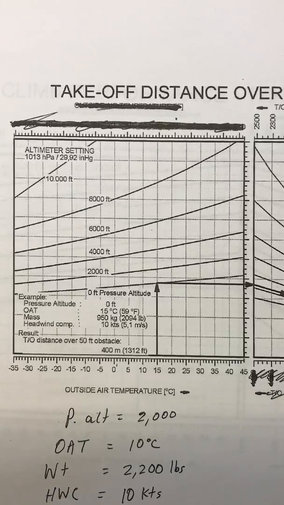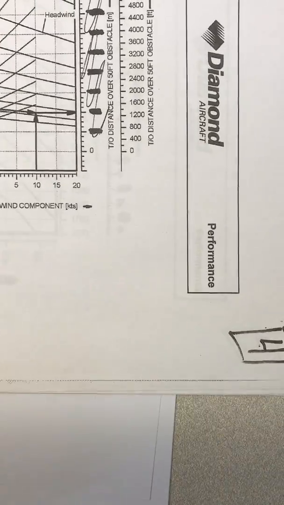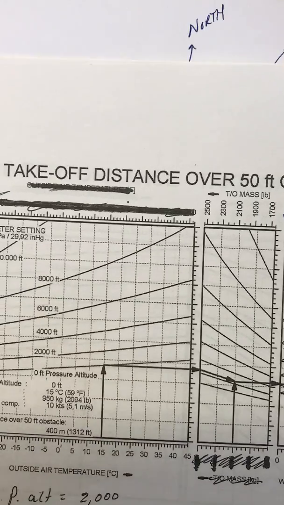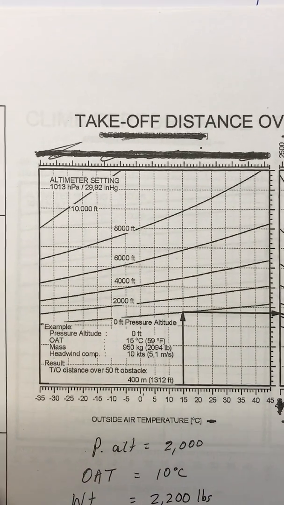So this is a quick tutorial on determining takeoff distance using our takeoff distance over 50-foot obstacle chart. I guess it would be page 4 of our performance packets. And we've got an example. I'm just going to use their data. So you can see all the data they've put in here at the bottom.